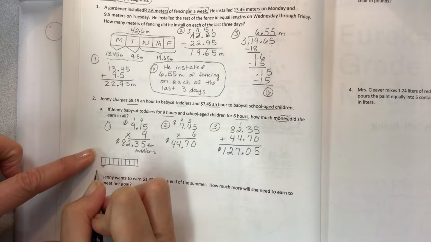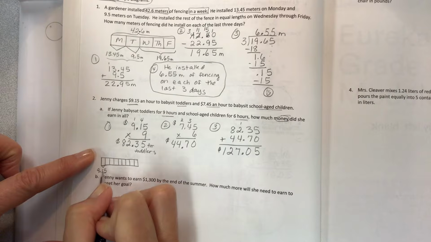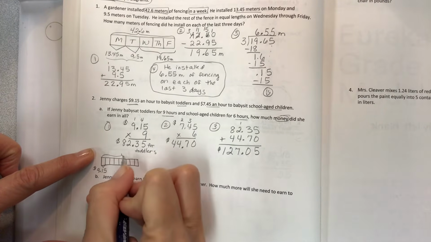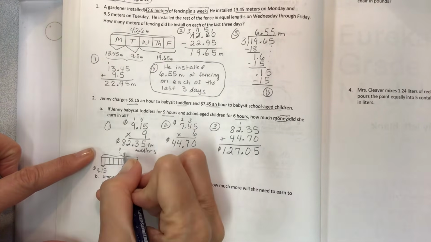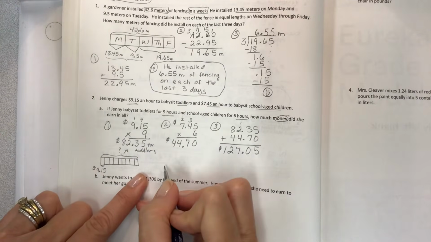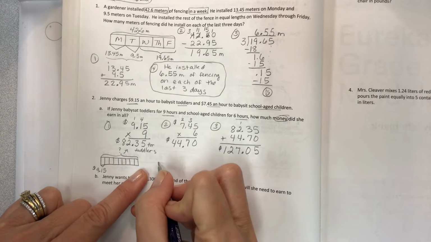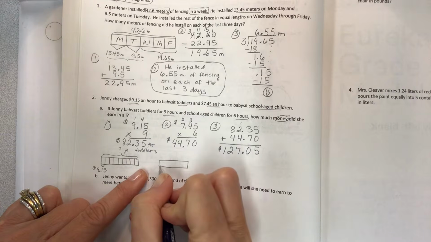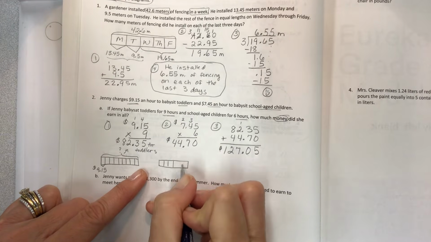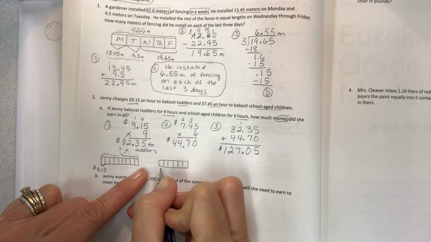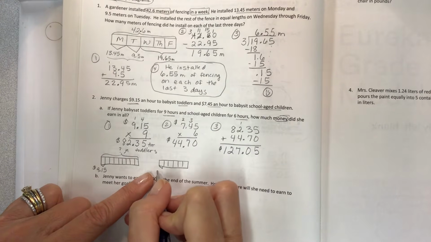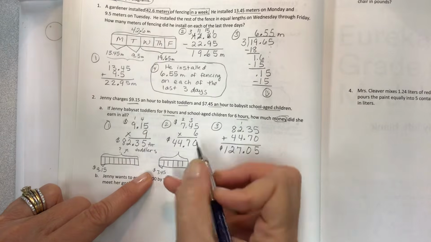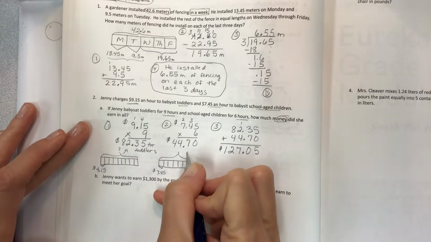Squeeze that down here per hour question mark was, and that's where we get that. And then we've got our 6 hours at 7:45. 1, 2, 3, 4, 5, 6. 7:45. Total amount there for toddler, for school age.